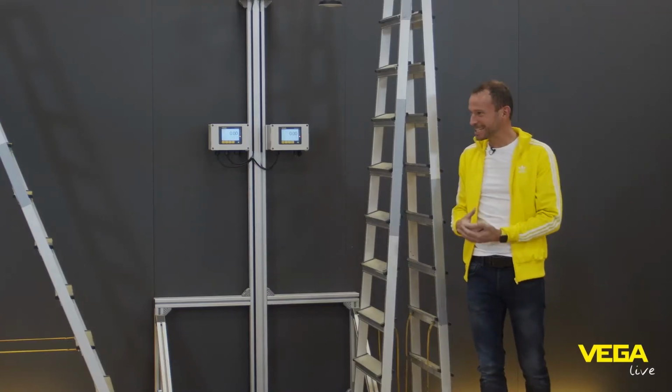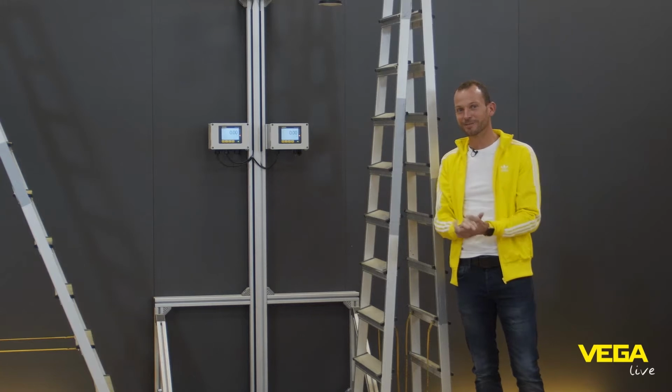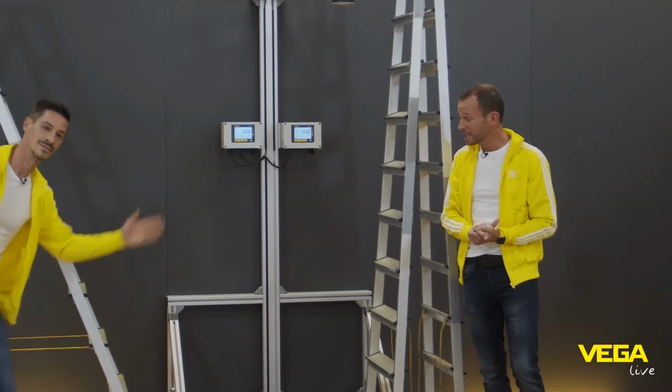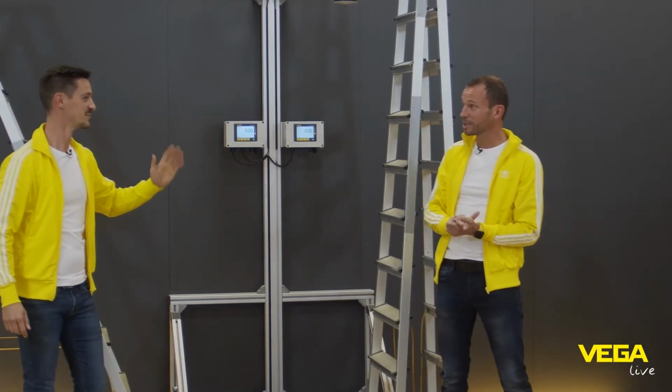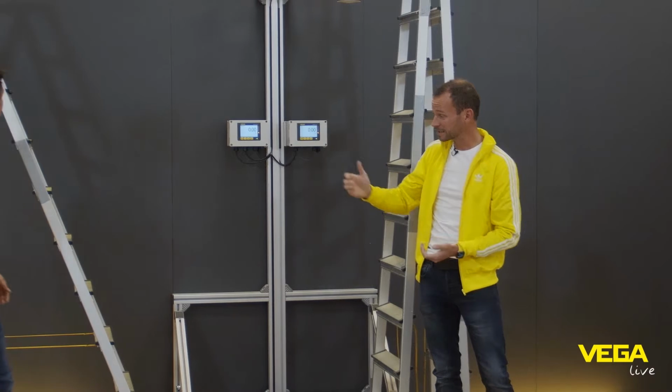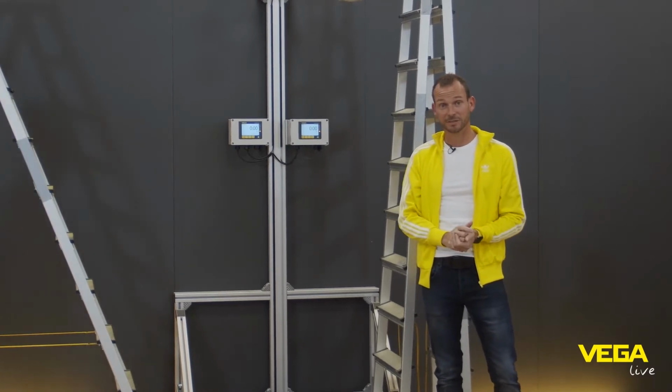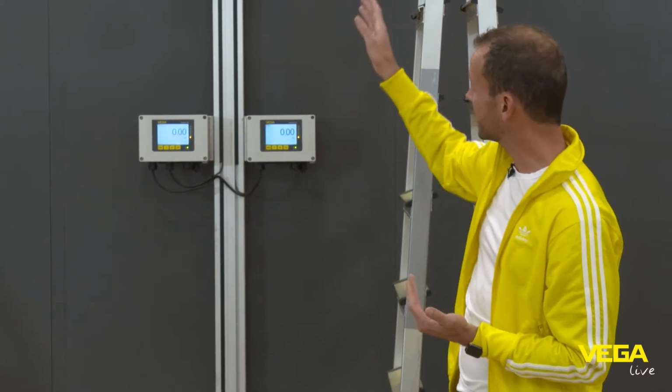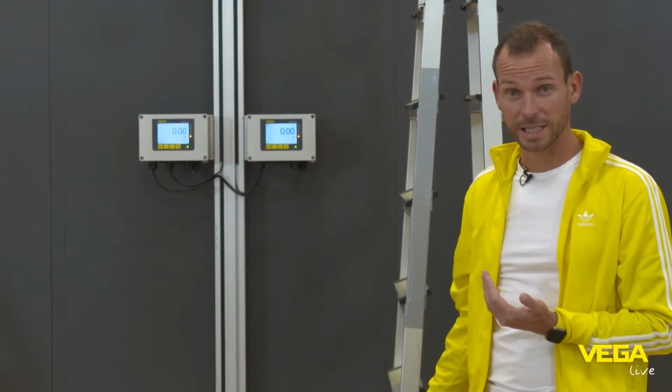Well done, Matthias. I hope you're still in the picture for our audience on the live stream. It takes a long time until you get this done. And this is the difference if you use ultrasonic or radar. If you compare the data sheet of both products, the beam angle is similar. But with radar, we have a much better focusing here. The reason are the side beams.